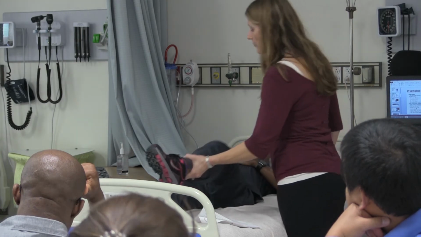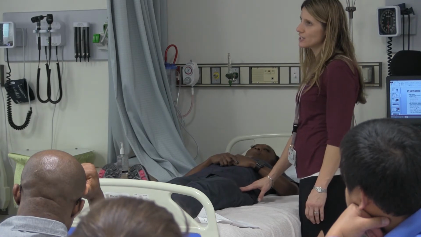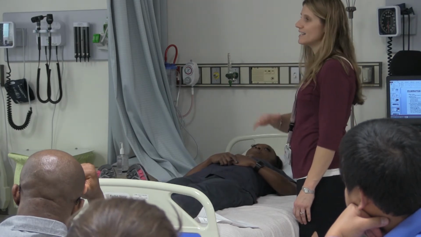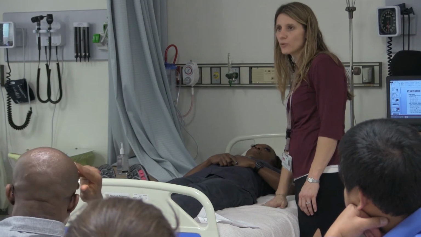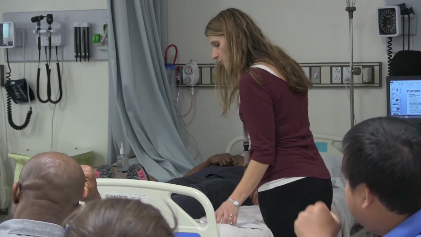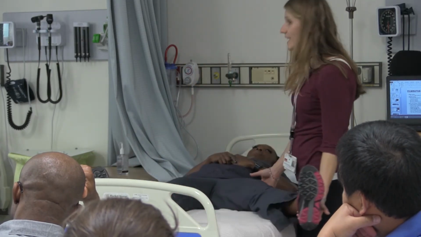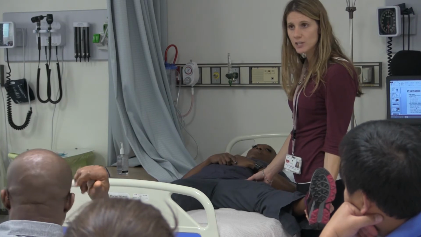Okay, then I really want to look and see, can she get her hip to neutral or extension? Some patients can't. They won't let the hip relax all the way, so that's important to know. I can also look at, can you bring this leg out to the side for me? So that's abduction. How much abduction does she have?